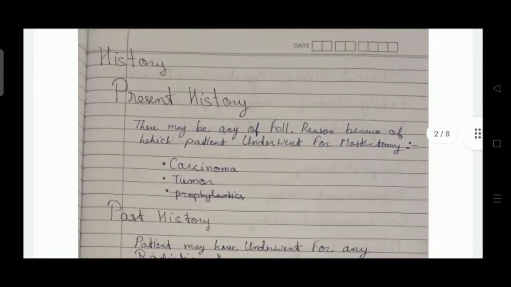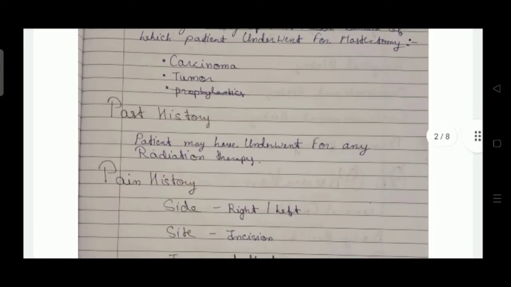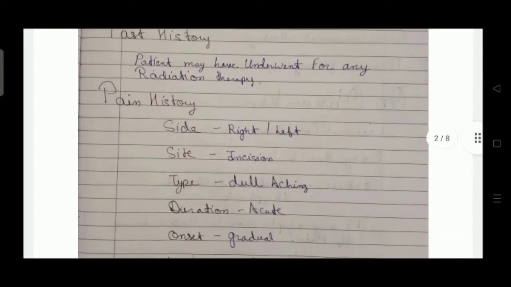Next thing is history. In history, always start with present history. You have to write that there may be any of the following reasons because of which the patient has undergone mastectomy. It could be carcinoma or it could be a tumor. These are the two commonest reasons why people go for it. Then next is past history. The patient might have undergone radiotherapy, any radiation therapy. You just mention this much.